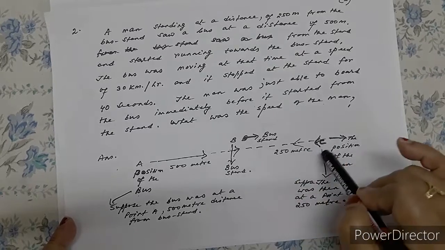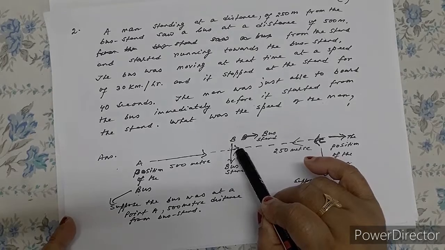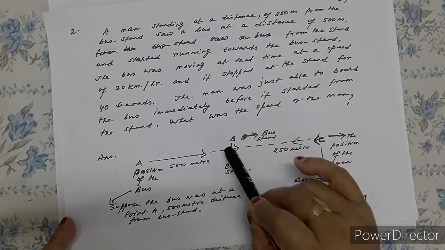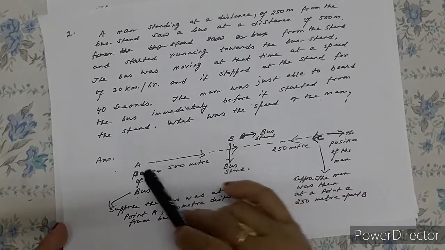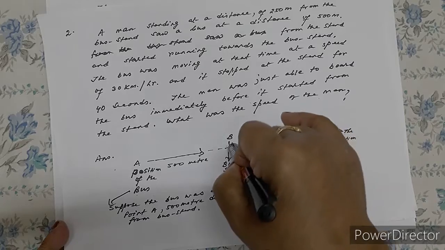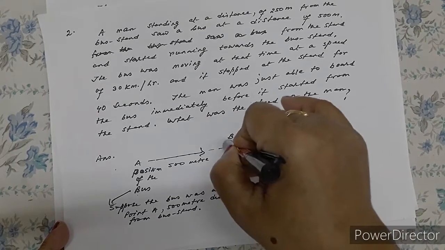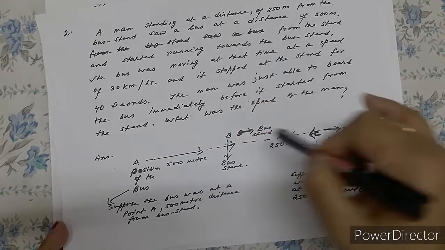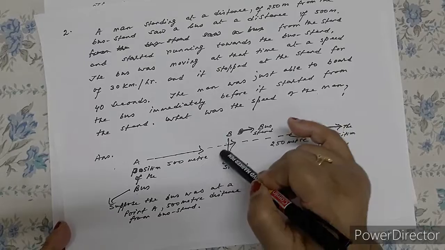So the man got only 100 seconds to board the bus. Got it? The bus took 60 seconds to reach the bus stand, and stopped here for 40 seconds, and when 100 seconds had been taken by the bus, then the man reached there and boarded the bus immediately, and then the bus started to move.